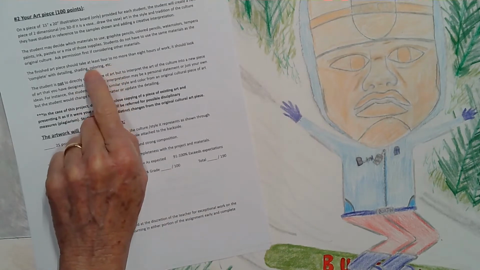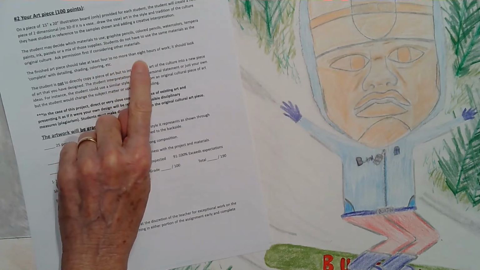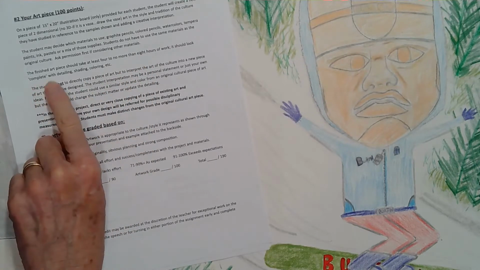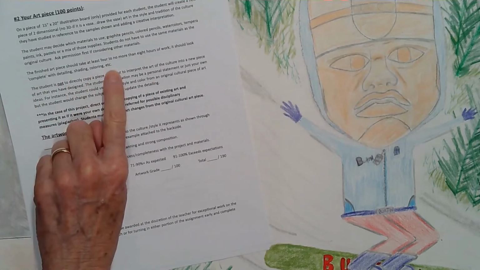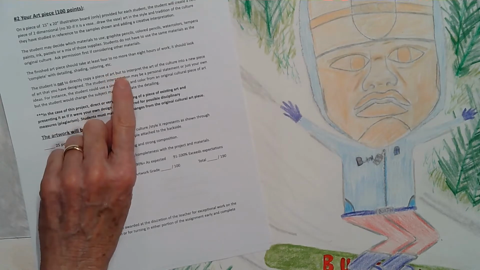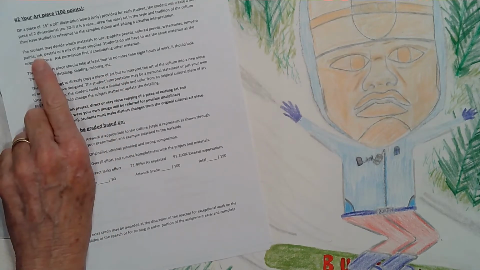The art piece should take at least 4 to no more than 8 hours of work, and it should look complete. So the first one I'm showing you is maybe 4 hours. It's probably a little bit shy, but most of the other ones are solidly 4 hours. So we'll take a look at that when we see the samples.